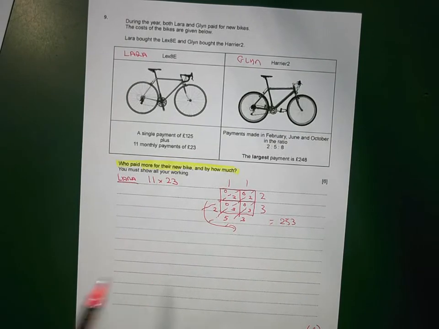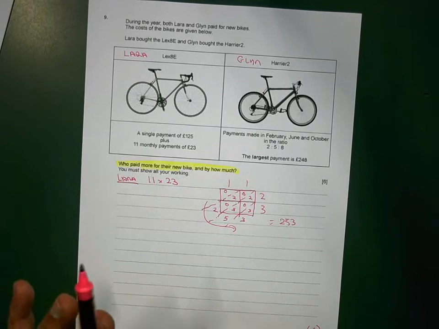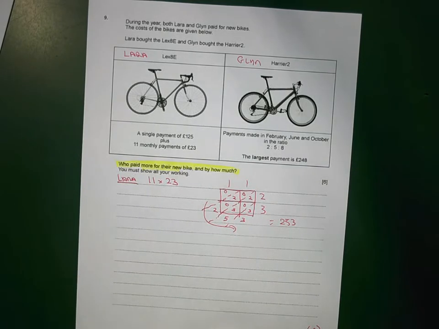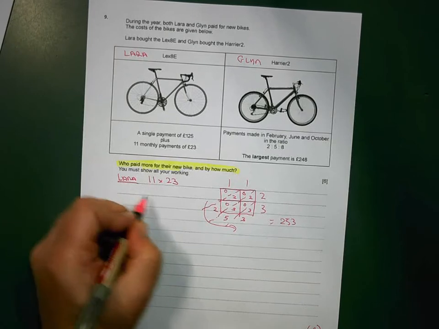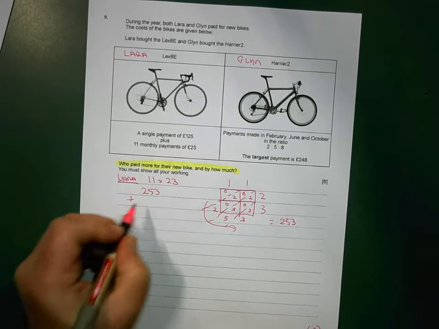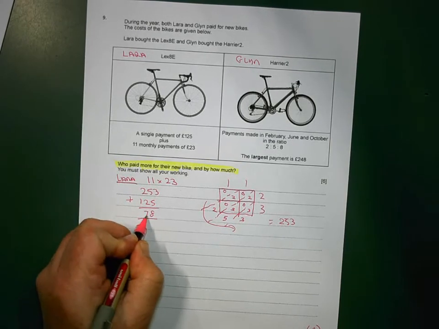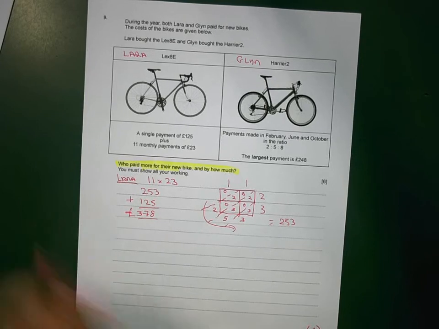So don't bother copying that. If you think, oh, I wouldn't do it that way, great. Put down what method you use. So for Lara, she's going to pay £253 plus 125. So her bike's going to cost her £378.